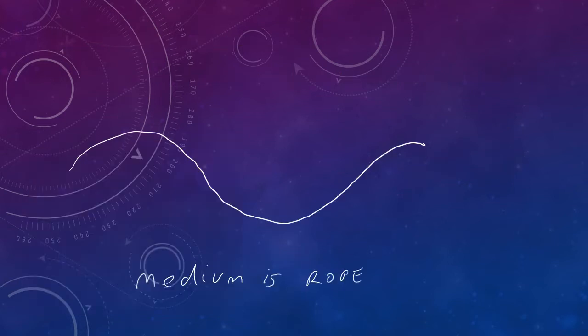Here's a wave. So this wave is propagating in this direction. We'll say, for example, that this is a rope. So the medium that the wave is propagating in is a rope, and it's moving in this direction at some speed, v, meters per second. Now, in order to calculate the speed, you need to find a particular spot. This particular point here, the wave front, is going to move in this direction.